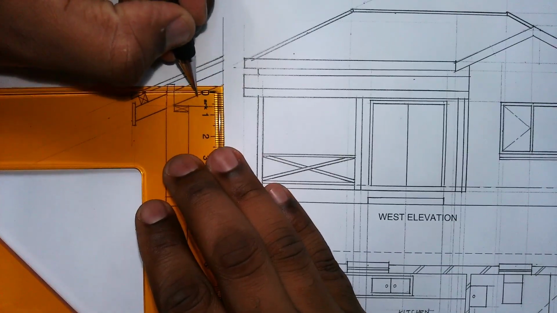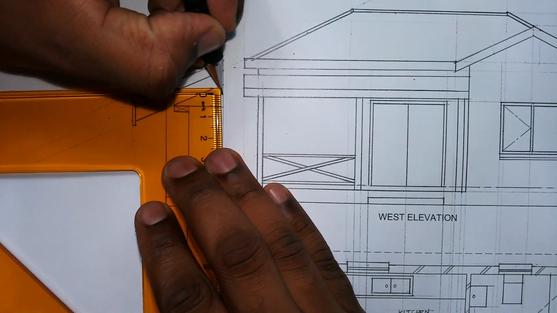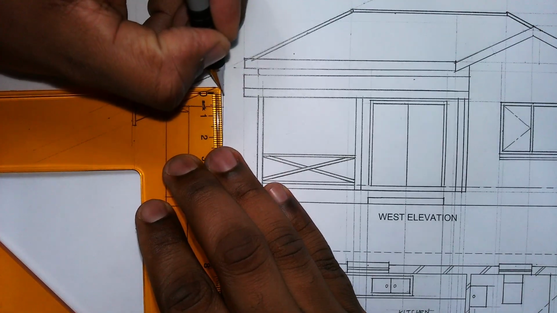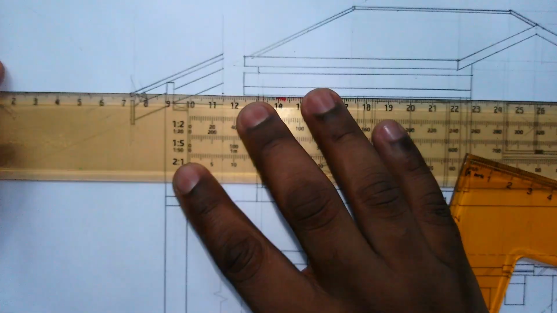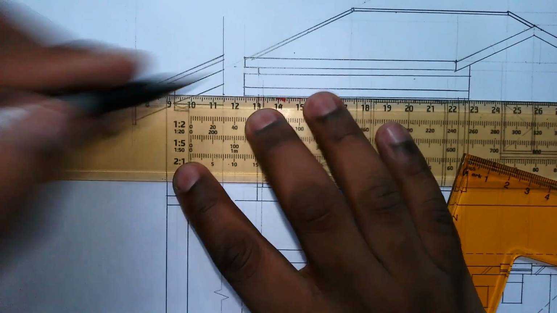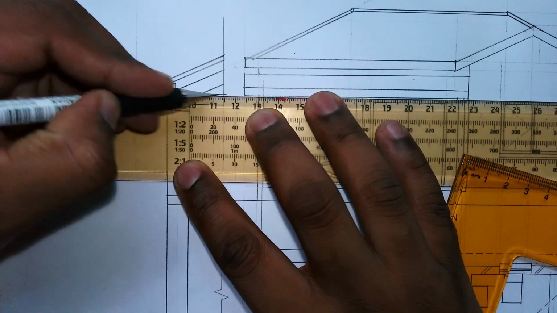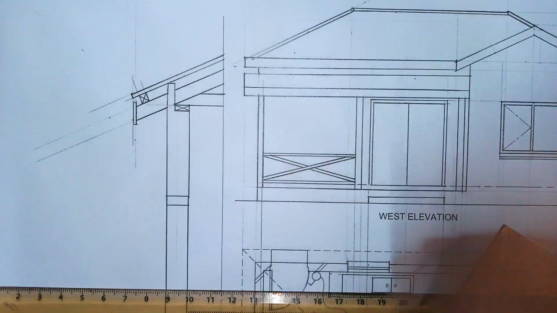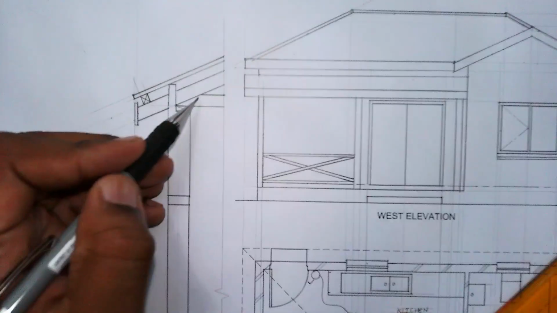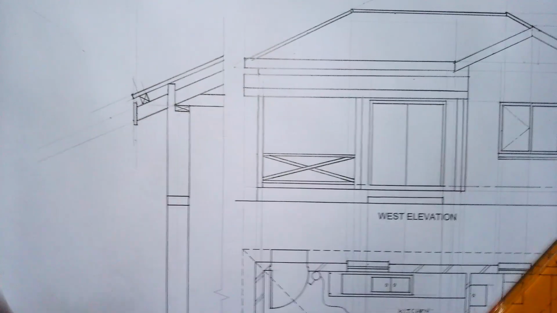Let me measure it from this line. So I'll just measure 6 and mark a point there. So I'll just draw it in there like that. Right, so because of the break line, that means I'll draw a line all the way to there.